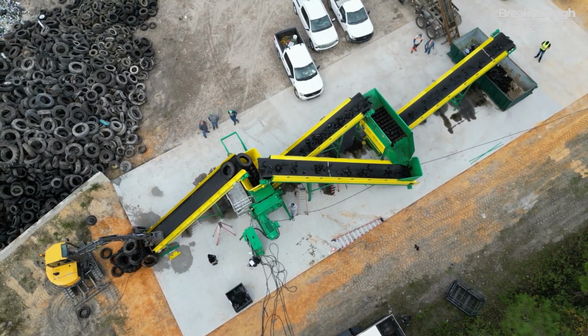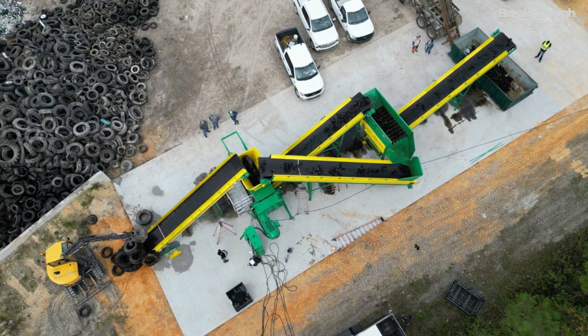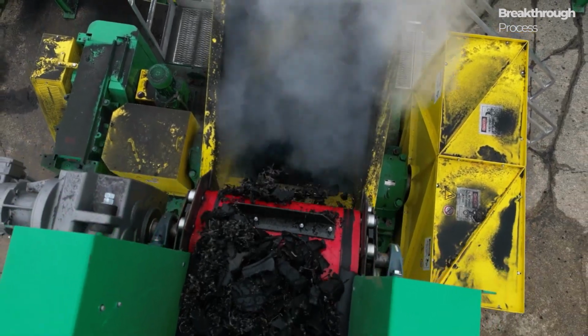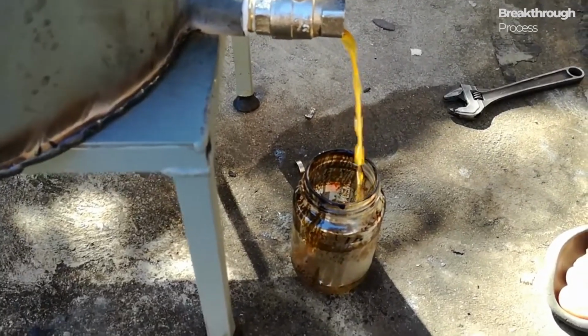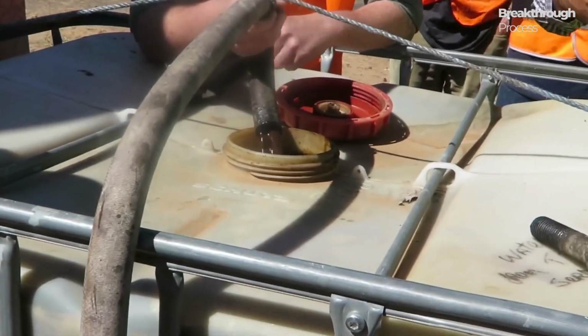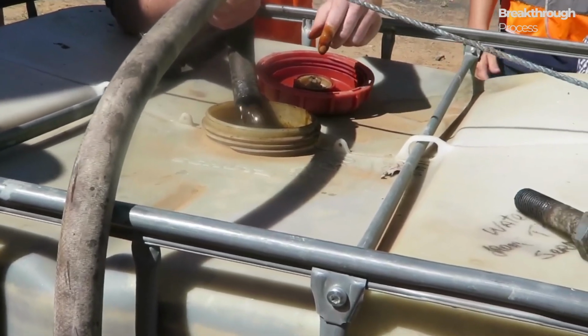Recycling tires as an alternative source of pyrolysis oil significantly reduces the need for natural crude oil extraction. This process not only helps maintain existing oil reserves, but also contributes to ensuring national energy security.